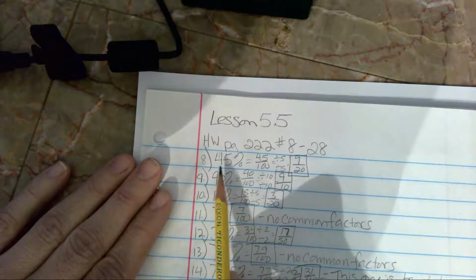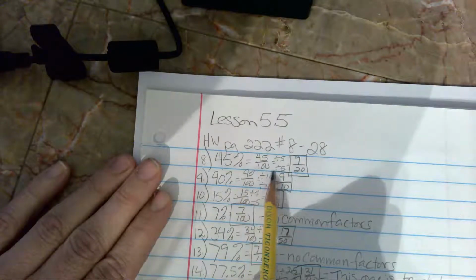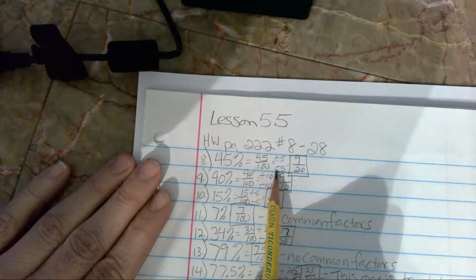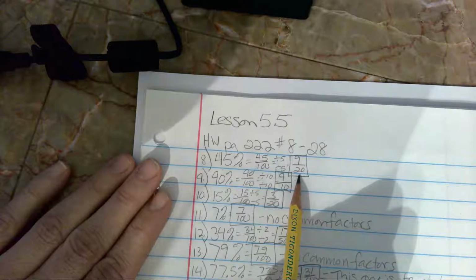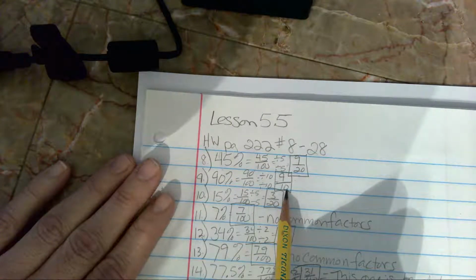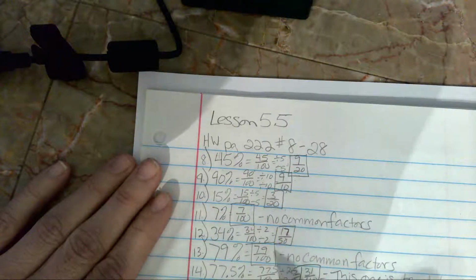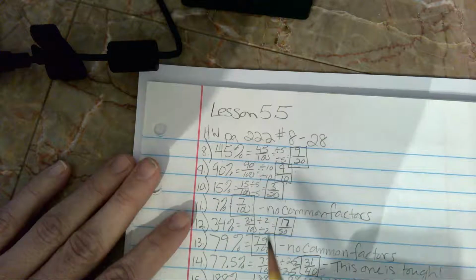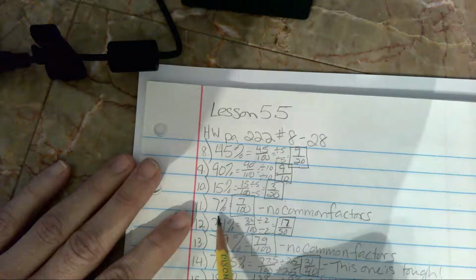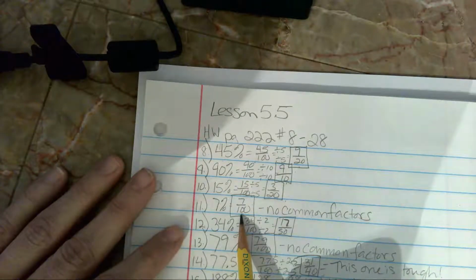So 45% is the same as 45 over 100. Divide by the greatest common factor, which is 5, and you get 9/20. So number 8 is 9/20. Number 9 is 9/10. Number 10 is 3/20. Number 11 might have thrown you off, but 7% is equal to 7 over 100. There's no common factors, so it just stays 7 over 100.